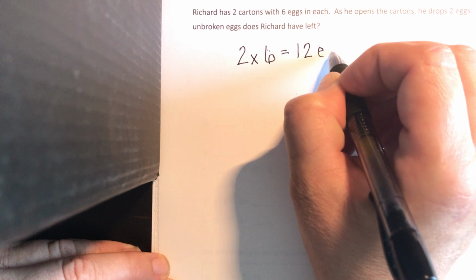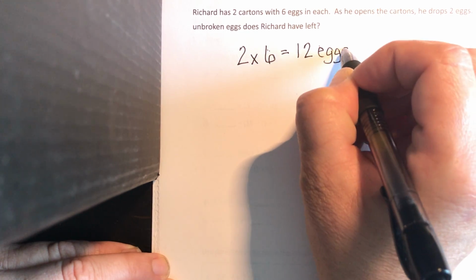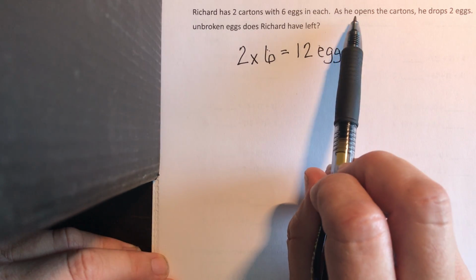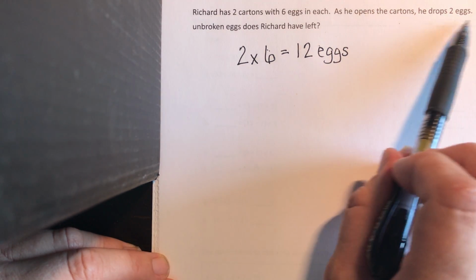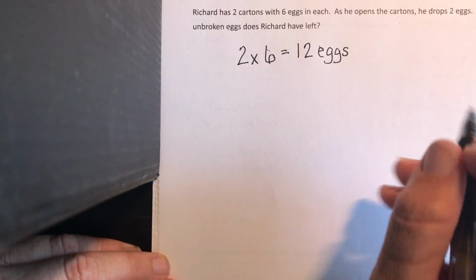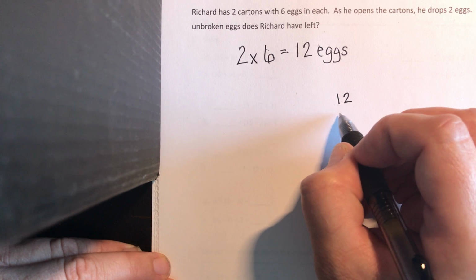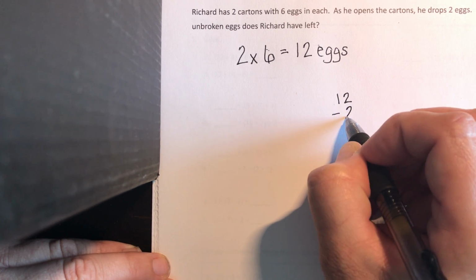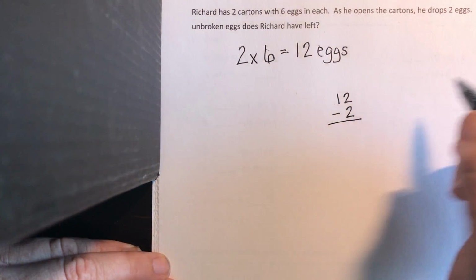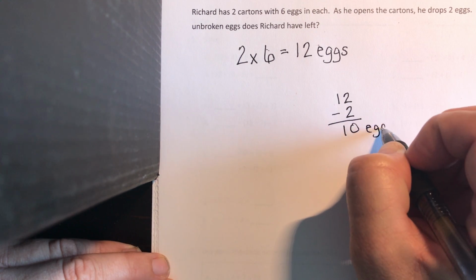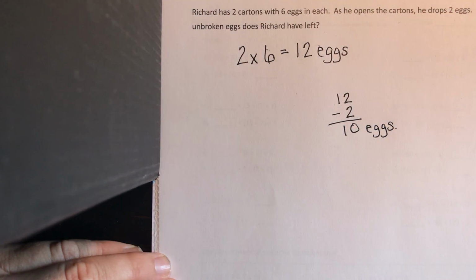He had 12 eggs, I think I just said 2. But that was not the end of the story. As he opens the cartons, he drops 2. How many does he have? He had 12. 12 and 11 hit the floor. There went 2. Leaves him with 10 eggs. How many unbroken eggs does Richard have left? Richard has 10 unbroken eggs.